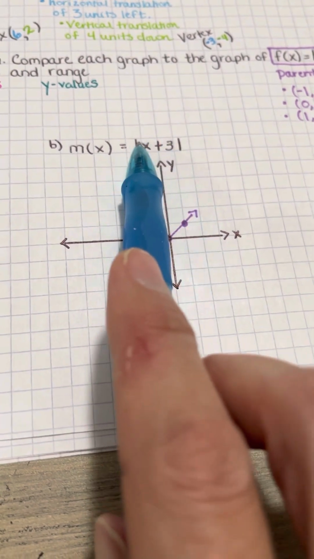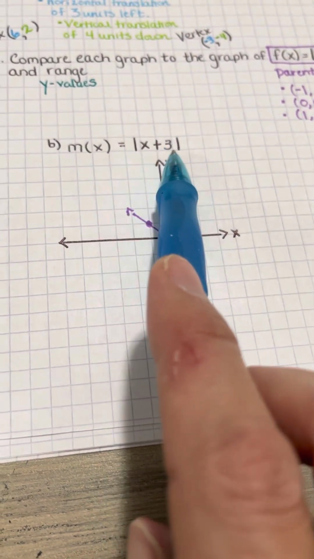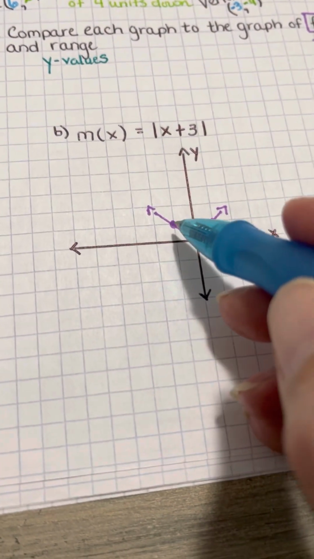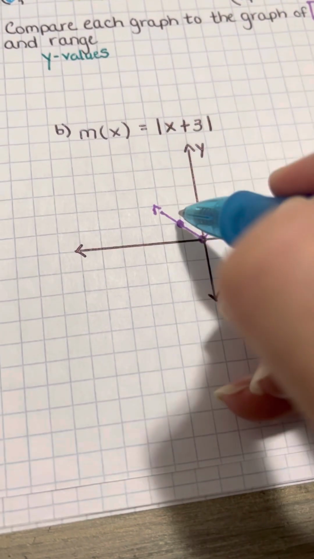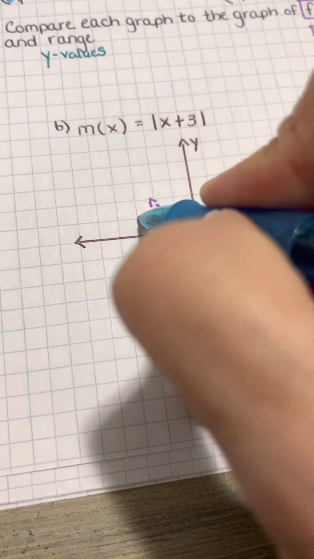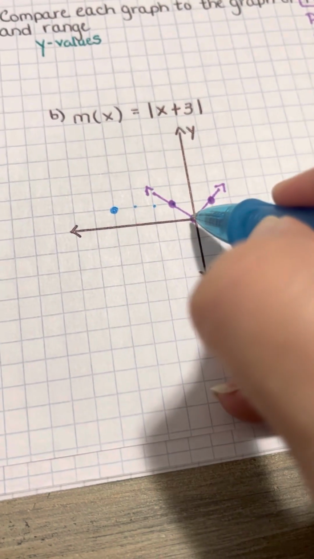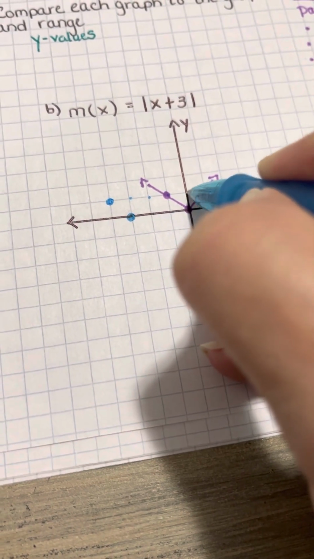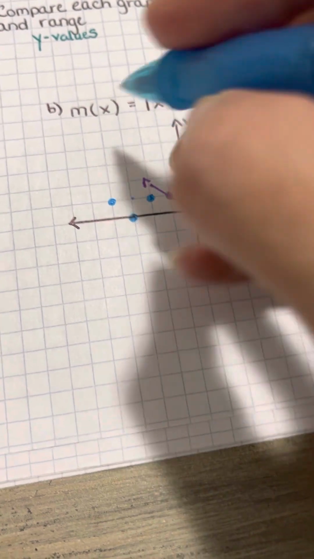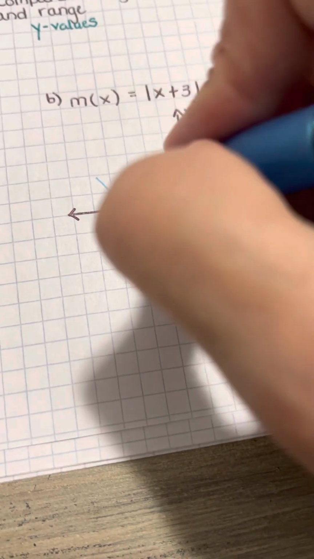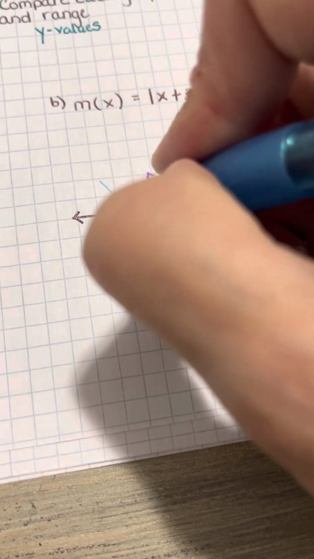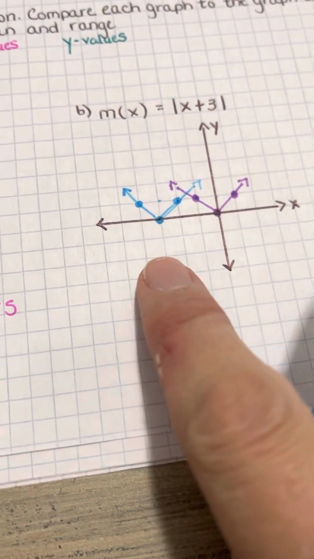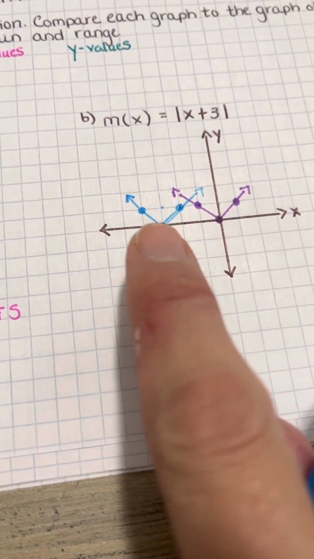So again, going back here to what we have, do the opposite of what you see. So I see a positive 3. So the opposite of that is negative 3. So I'm going to take each one of these points and shift it 1, 2, 3 units to the left. And then I'll go ahead and connect those. Sorry, not the greatest. And that is what the function of m of x looks like.